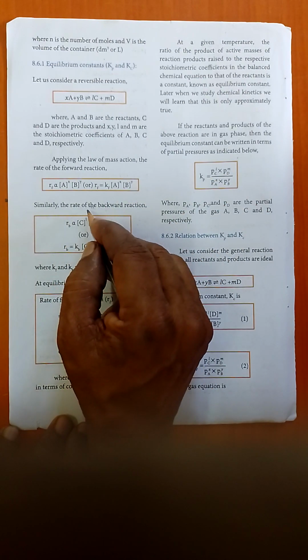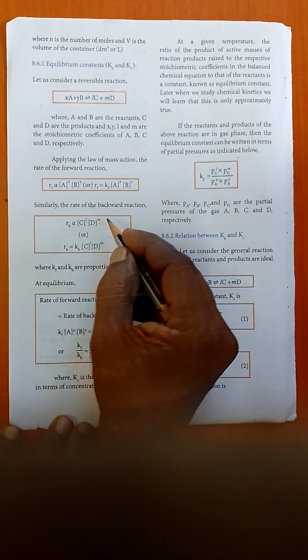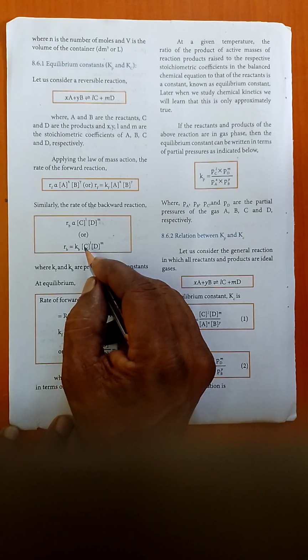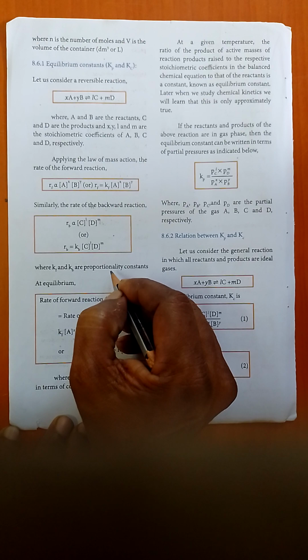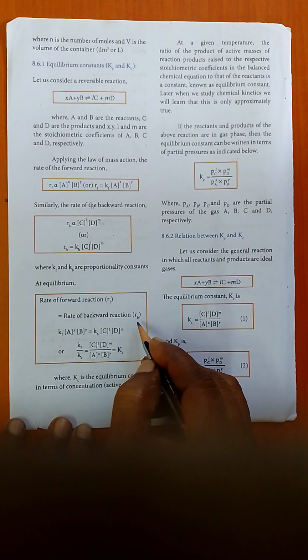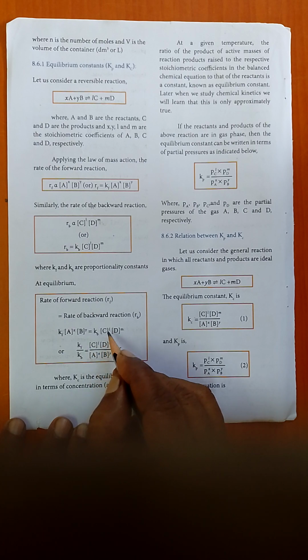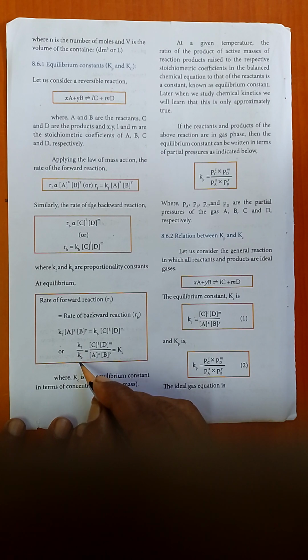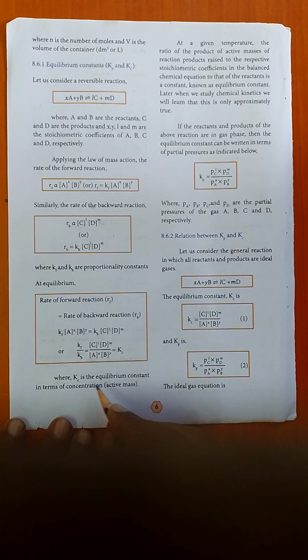Similarly, the rate of the backward reaction Rb is directly proportional to [C] power l into [D] power m, or Rb is equal to Kb [C] power l into [D] power m, where Kf and Kb are proportionality constants. At equilibrium, the rate of the forward reaction should be equal to the rate of the backward reaction. Kf [A] power x into [B] power y should be equal to Kb [C] power l into [D] power m, or Kf by Kb is equal to [C] power l into [D] power m divided by [A] power x into [B] power y, which is equal to Kc, where Kc is the equilibrium constant in terms of concentration, active mass.